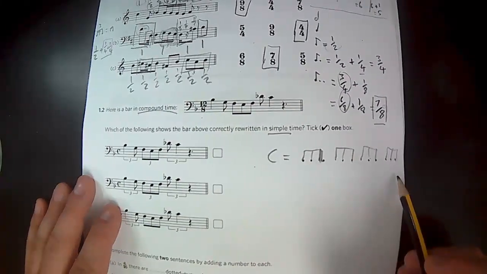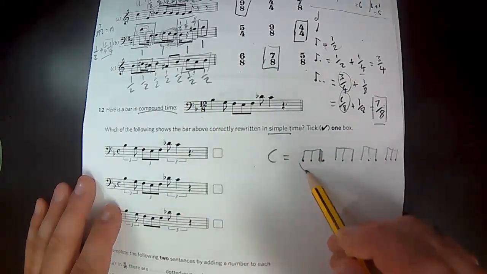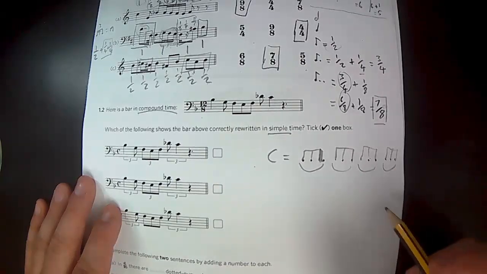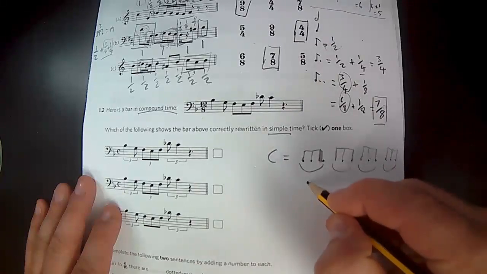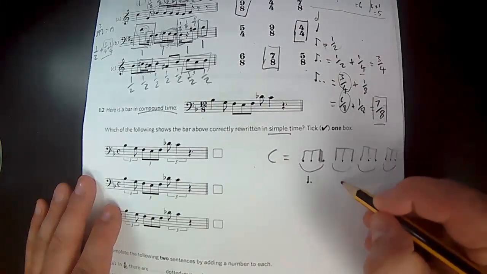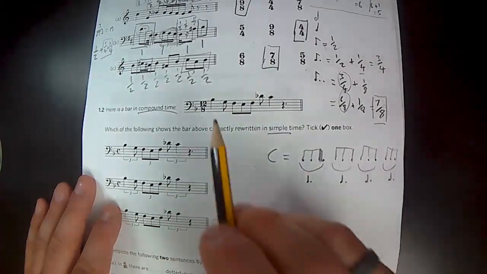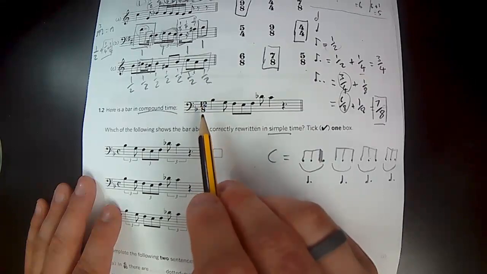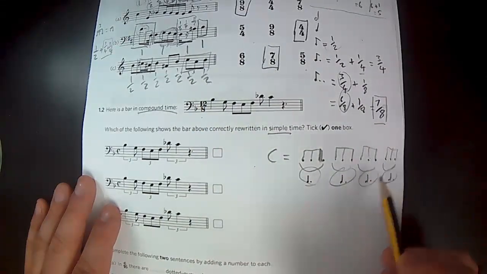1, 2, 3, 4, 5, 6, 7, 8, 9, 10, 11, 12. 12 is divisible by 3 four times. So we've got 1 beat, 2 beat, 3 beat, 4 beats. Okay? How do we collectively talk about 3 quavers? A dotted crotchet. So 12/8 is the same as 12 quavers in the bar, but there are 4 beats, and each of those beats is 1 dotted crotchet.